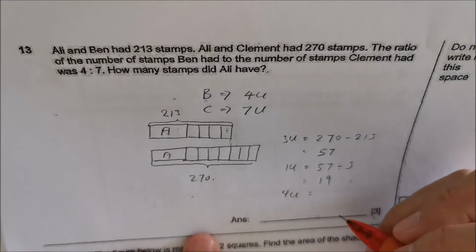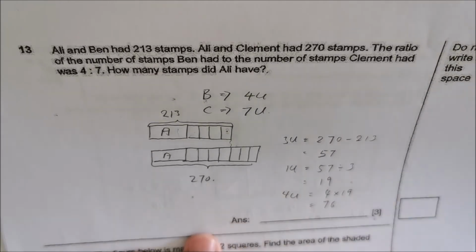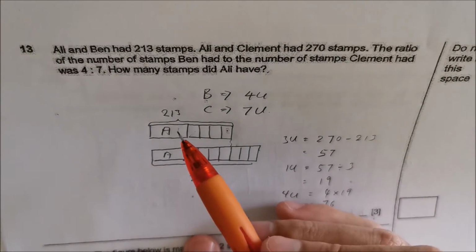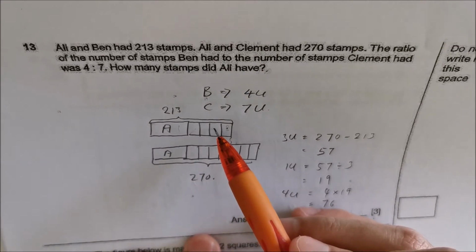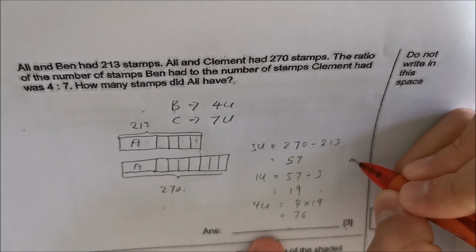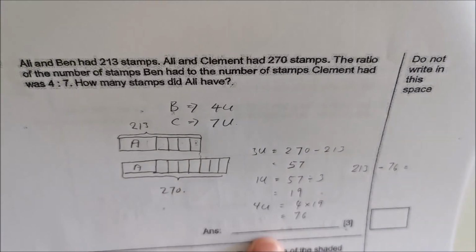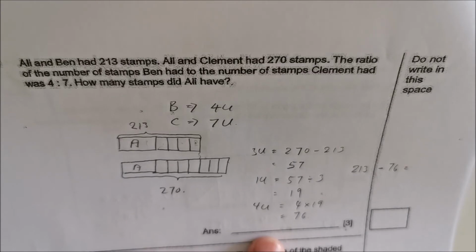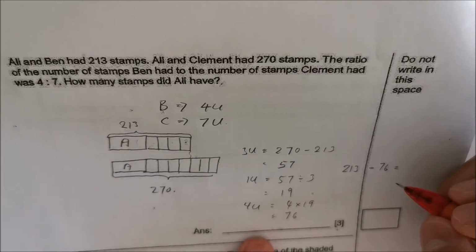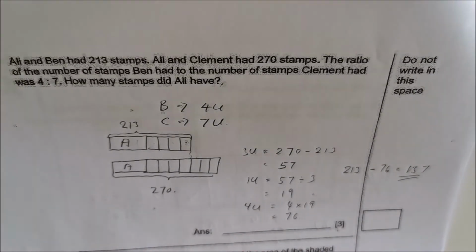So 4 units will be 4 times 19, that will be 76. Then I take 213 minus 4 units, I'll get back Ali. So that will be 213 minus 76, I will get 137. Okay, so that's the answer.